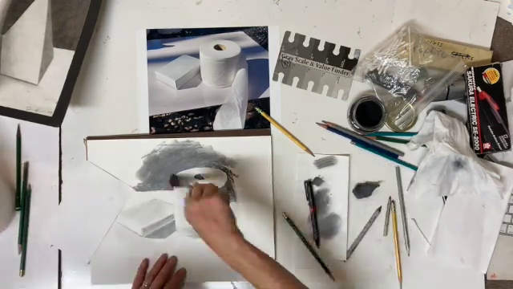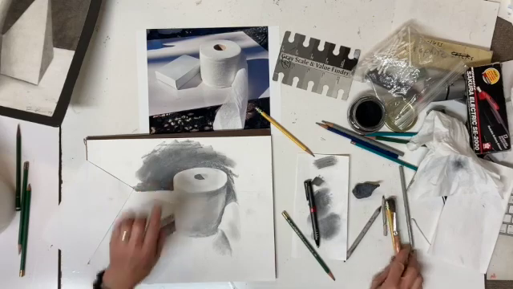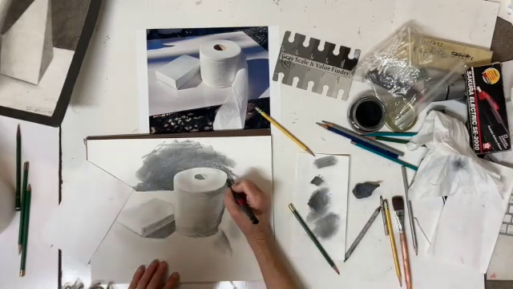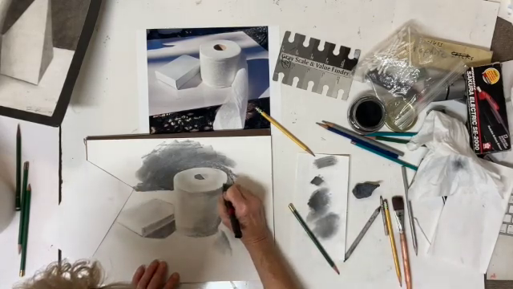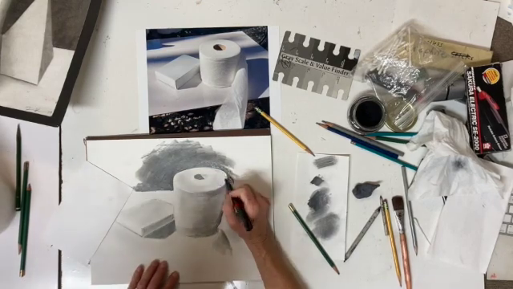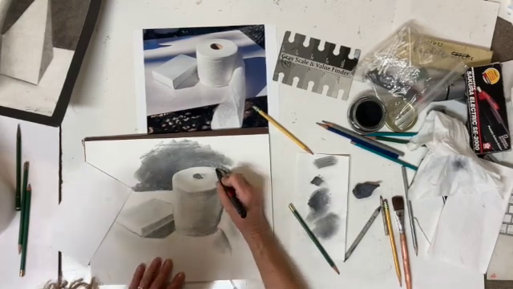Draw that in, and you have those little sharp highlights that are really kind of nice. And there's another one over on this side. So light against dark, dark against light.